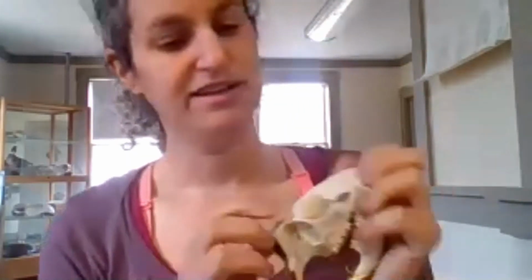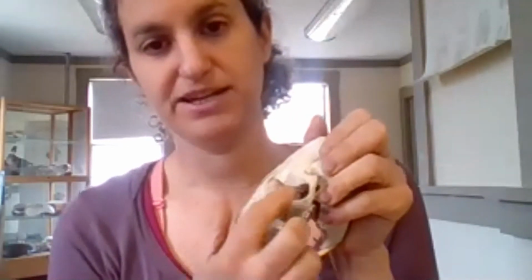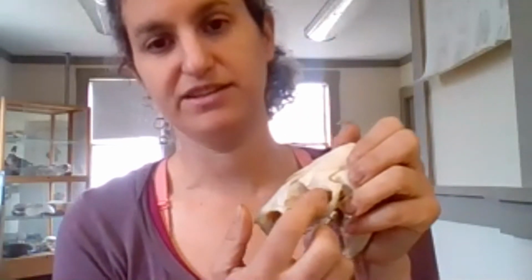So 1 over 1 or 2 over 1 and chisel shaped. We call these chisel shaped. Orbit not enclosed by a solid bony ring. And so you can see here's our orbit, and it extends into this opening here with the zygomatic arch. So we don't have that solid bony ring. So that brings us to 3.